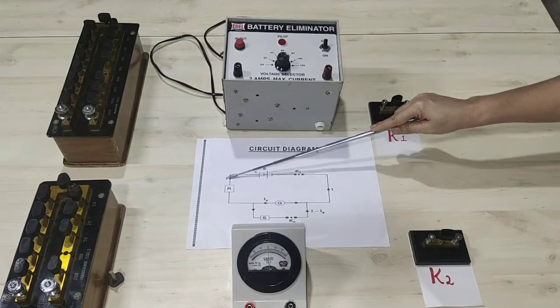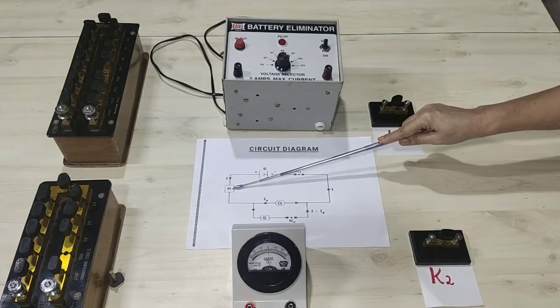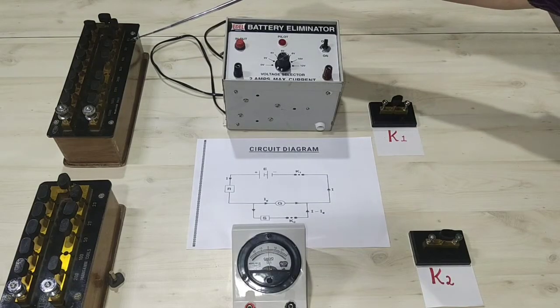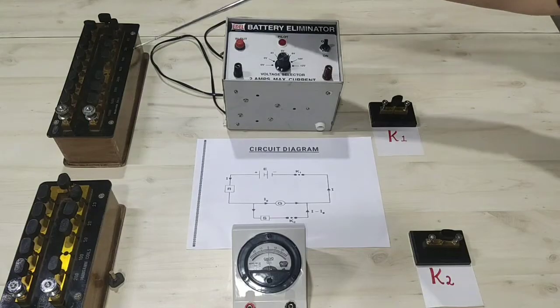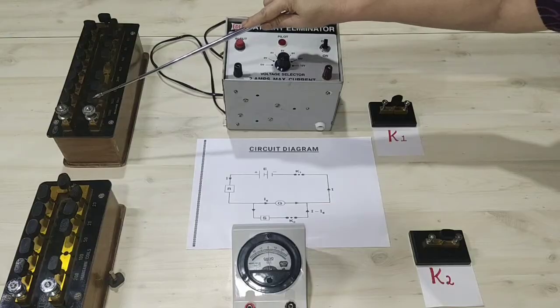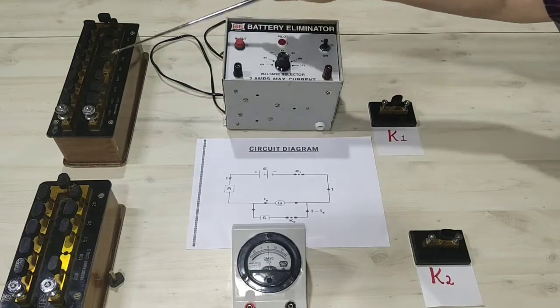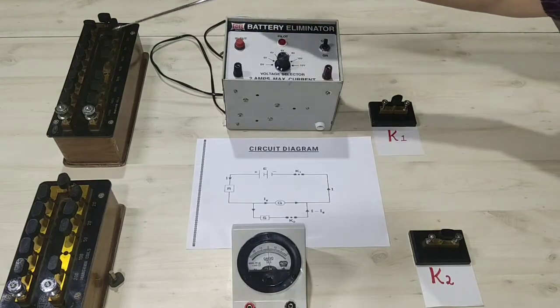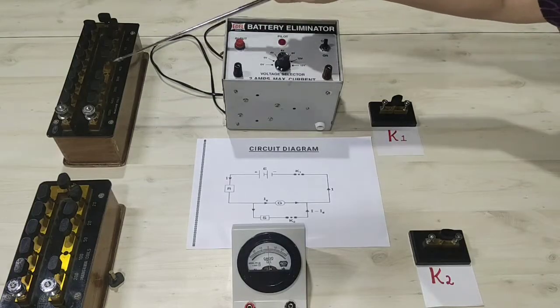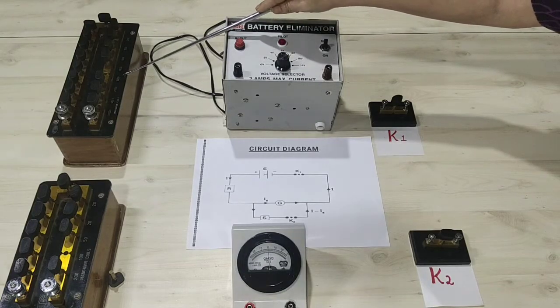Then from here, this is the resistance box R. This resistance box has resistors ranging from 1 ohm to 10,000 ohms, and you can have any combination of this. Right now, the resistance of R is 2000 ohm.